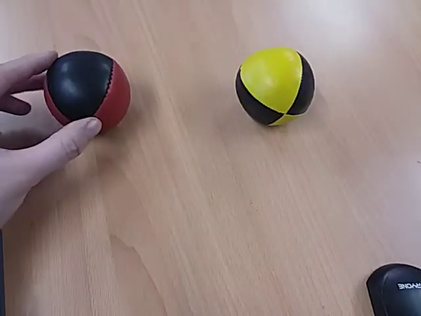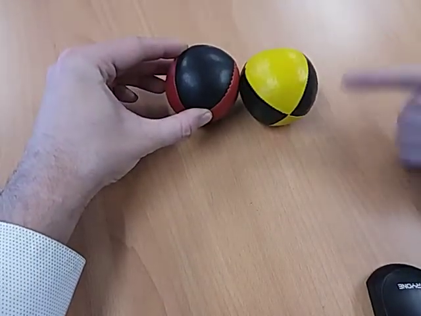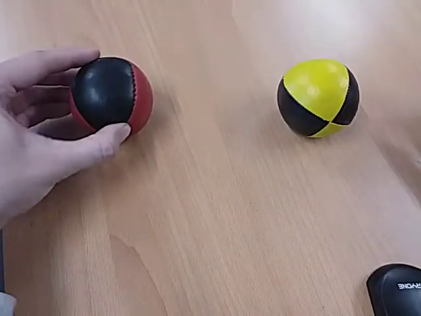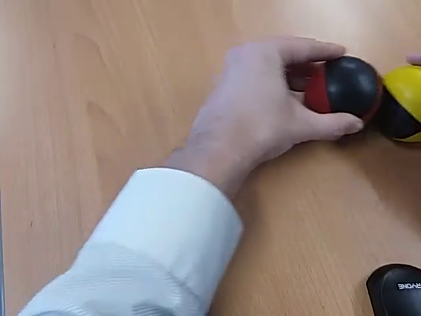It might be that when this one collides, it has enough impulse to send it backwards, and they'd end up like this. Or it might be that as they collide, they kind of combine together and they go off together like that, or some situation like that.